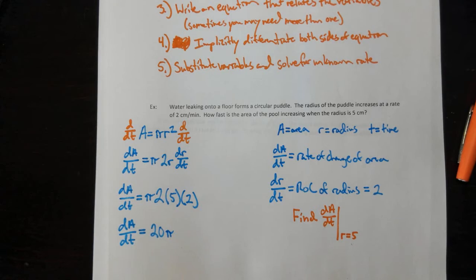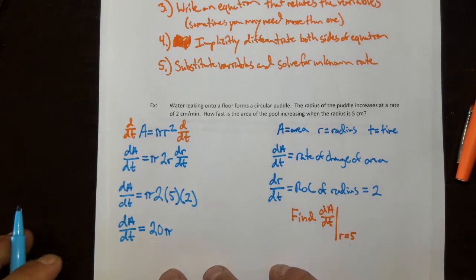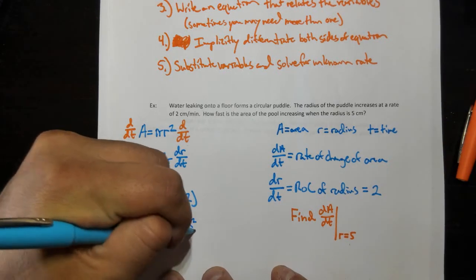And 20 pi what? Well, we're talking about area, right? And we're talking about centimeters per minute. So how fast is the area of the pool increasing? 20 pi centimeters squared per minute.